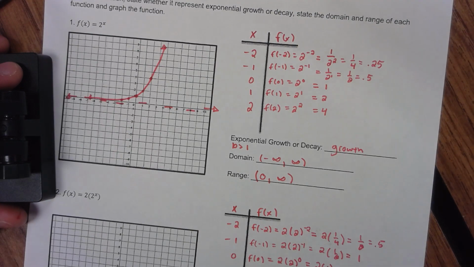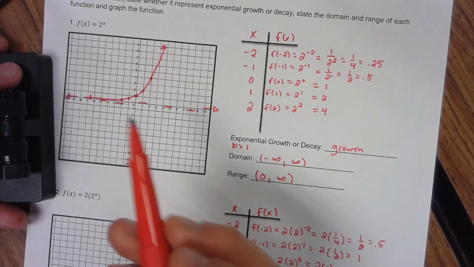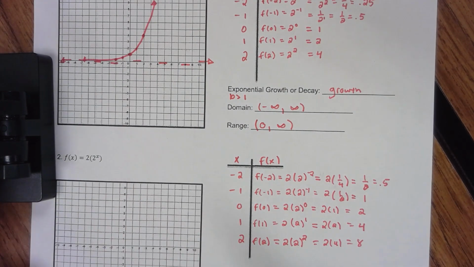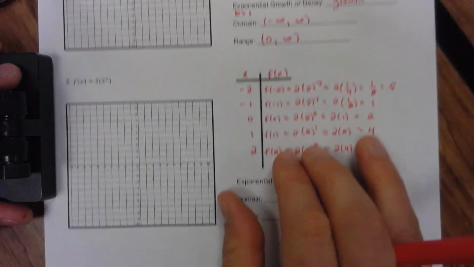Grace? Multiplying by 2, right? That's that vertical stretch factor, okay, that this 2 is representing, saying that all of our y values are just growing by a factor of 2, okay?